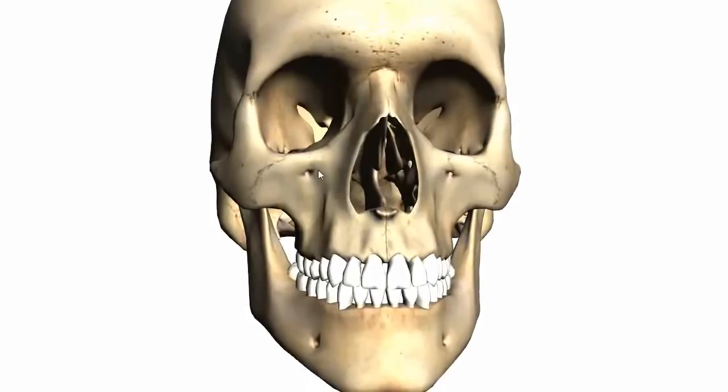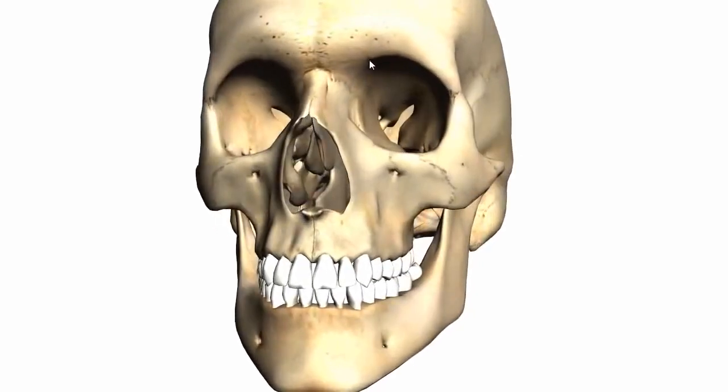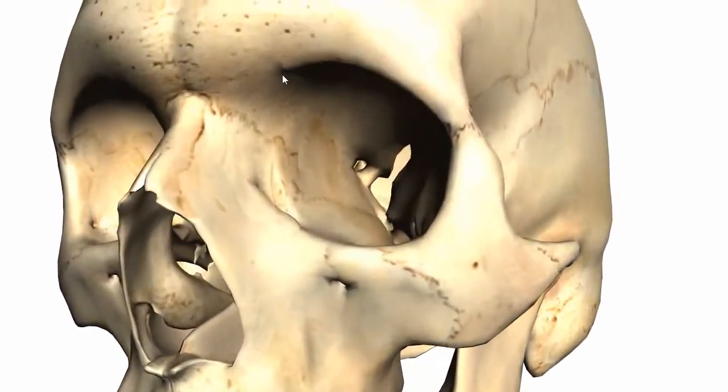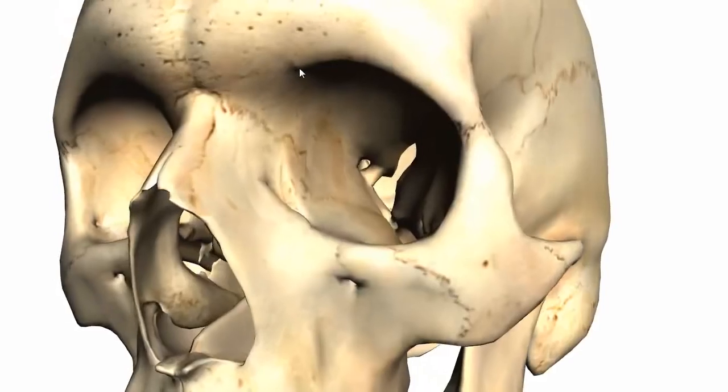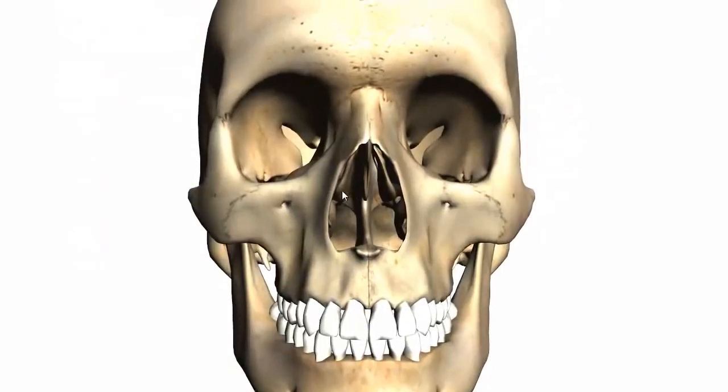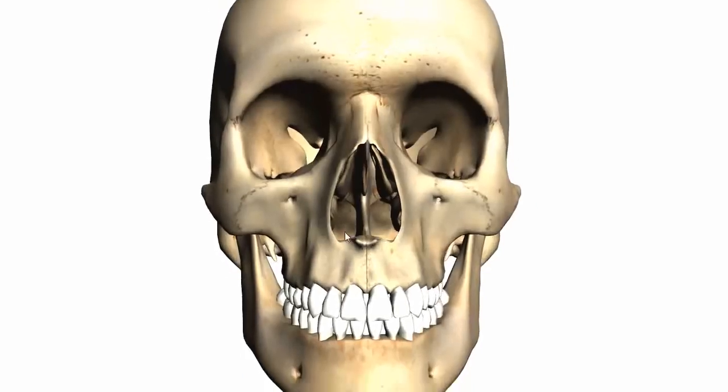So this one here is the infraorbital foramen, and you've also got the supraorbital foramen, which is part of the frontal bone. You can just about make it out. It's more of a notch. I think it's also called the supraorbital notch. They just allow the infraorbital and supraorbital vessels and nerves to pass through. So that's the maxilla bone.